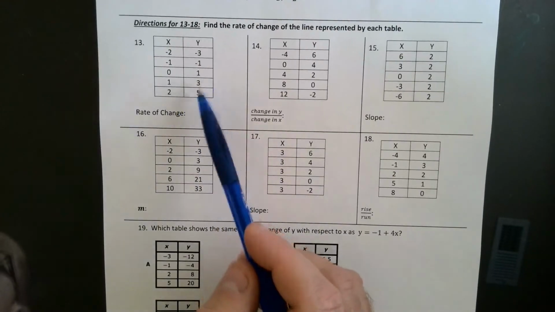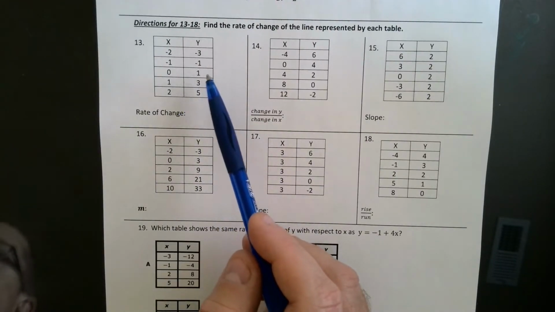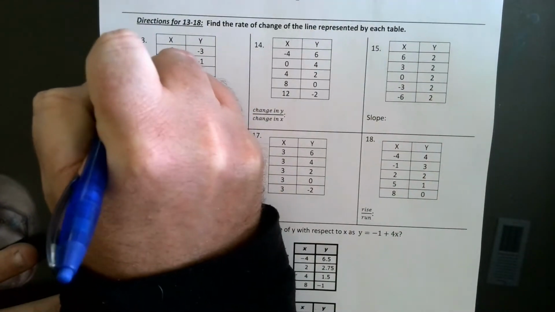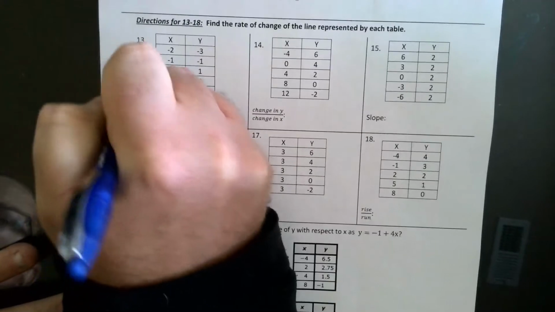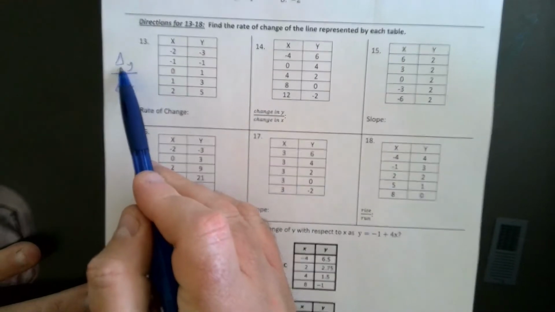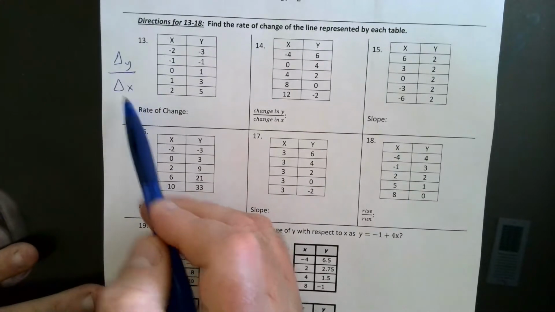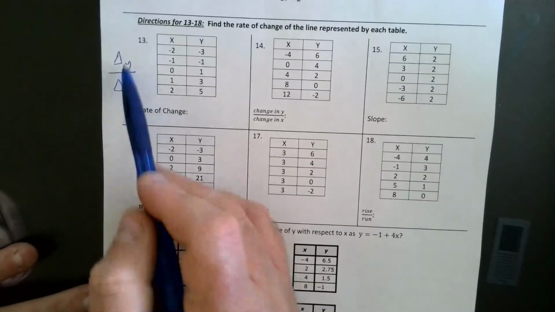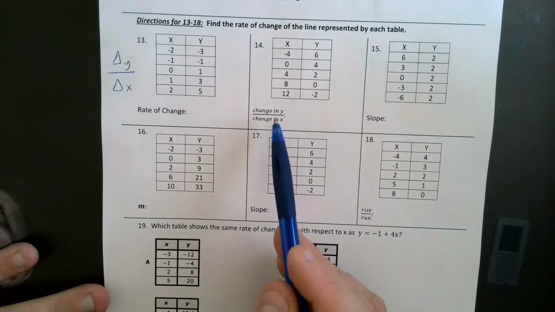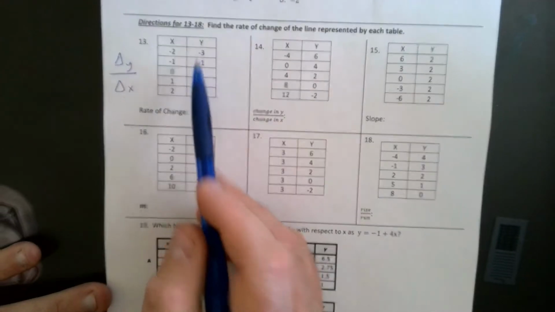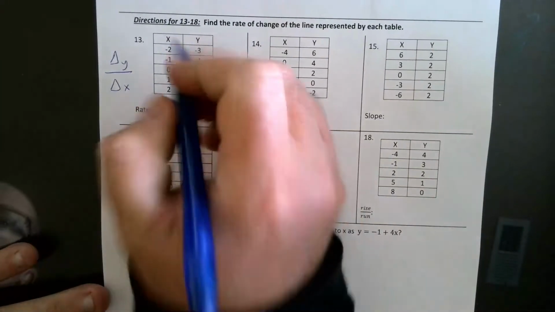So if you're given a table and we want to find slope, remember that we said it was going to be the change in y over the change in x, and we put those little triangles there so it looked like delta y over delta x, but it really just means change in y over change in x. We're just too lazy to write this all out. Make sure when we're finding the slope we go to the y numbers first, and we want to look at what's happening.